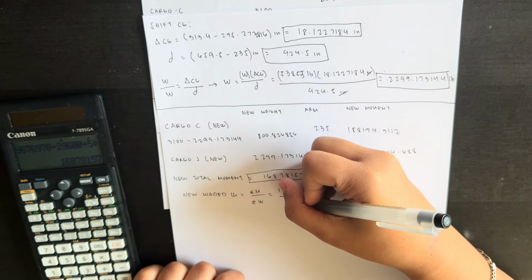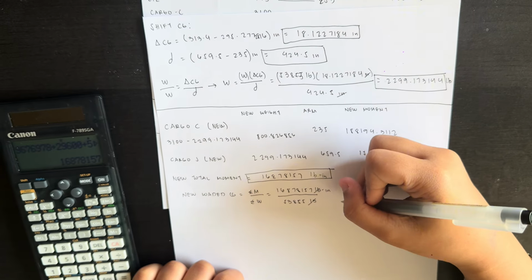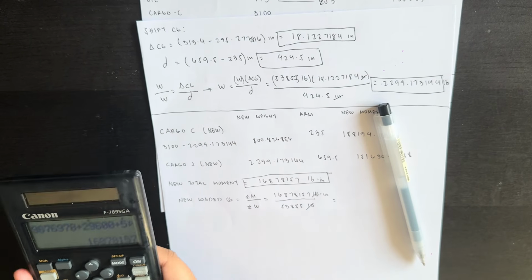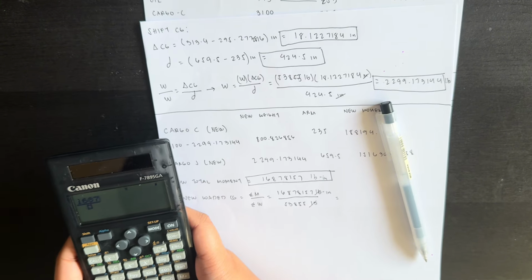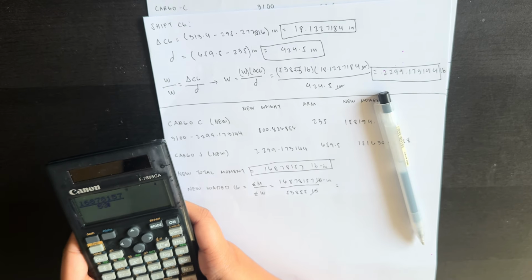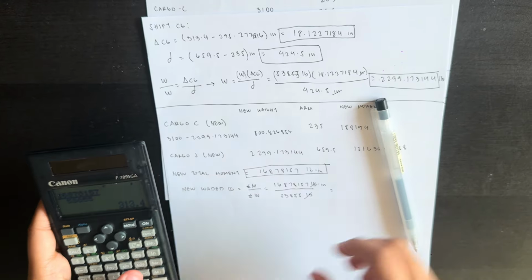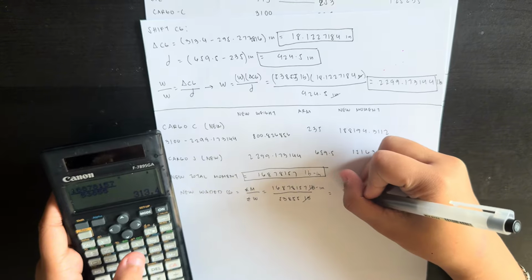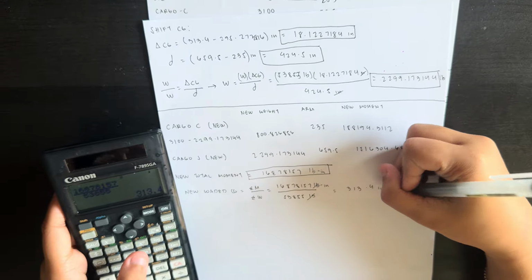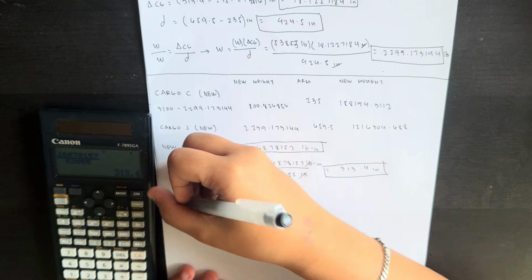Using the formula for loaded CG, total loaded moment divided by total loaded weight, 16,878,157 lb-inches divided by 53,855 pounds is equal to 313.4 inches, which is now within the range.